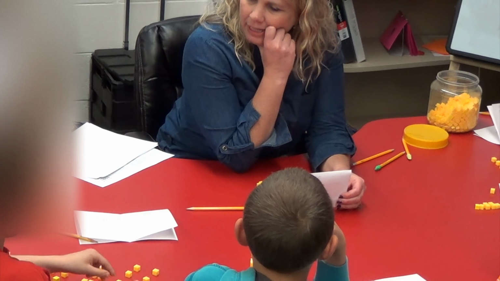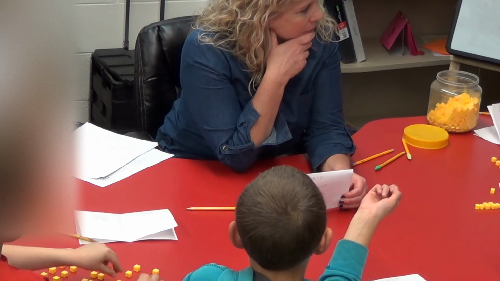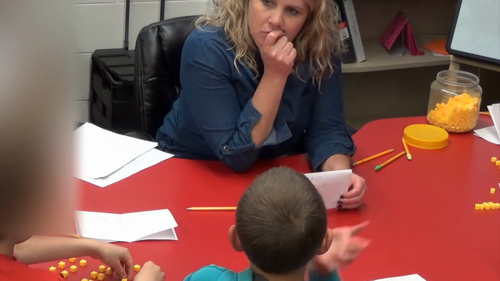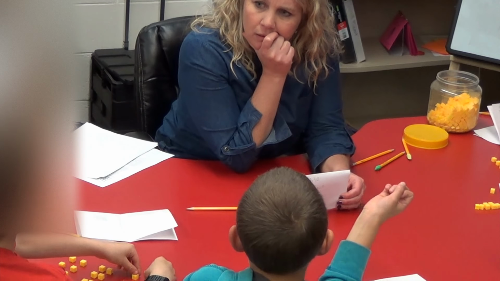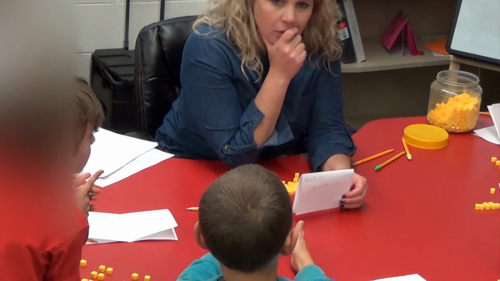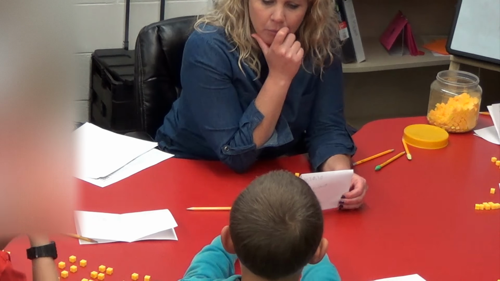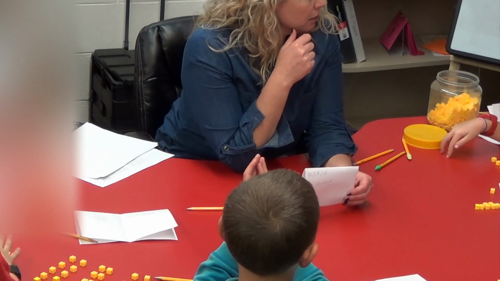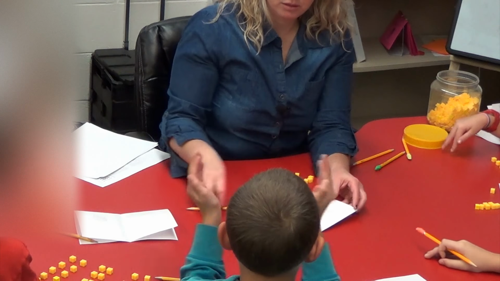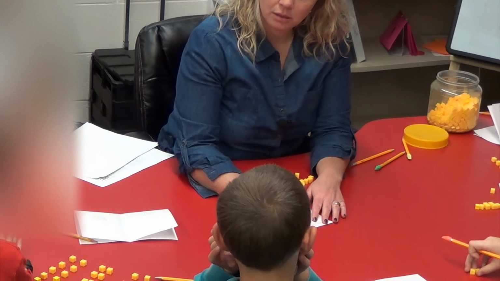Is there another way I can write 10 plus 10 plus 10? 10 times 3. What does that mean? It's multiplication. Yeah, multiplication, but I don't know what that means. It's 10, 3 times. It's a shorter way to write numbers.